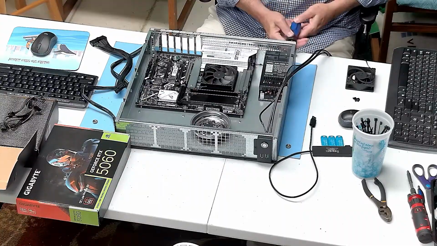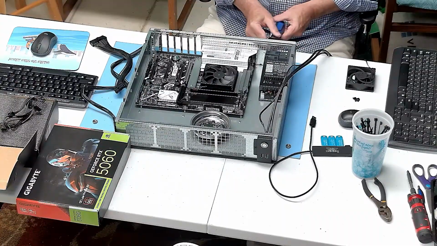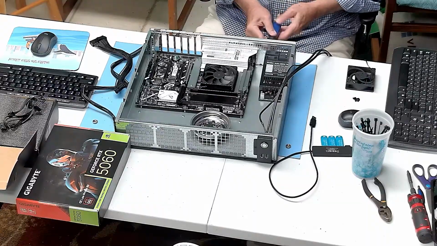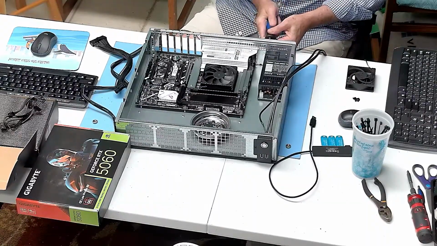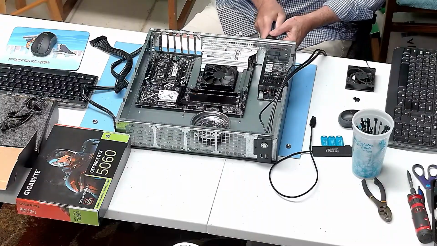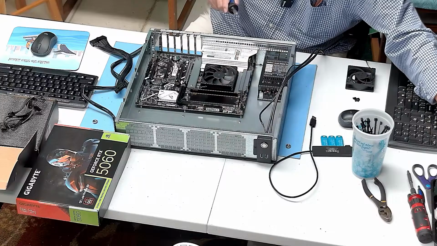So a couple of screws there, and there. And we are solid enough to move forward. Good. We'll get that out of the way.